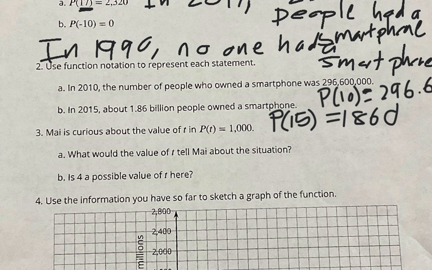So is 4 a possible value? No. Why not? Because they weren't popular. They weren't increasing. No, it was increasing. In 2010, you guys didn't put together what I was saying. In 2010, there were only 296 million smartphones sold.